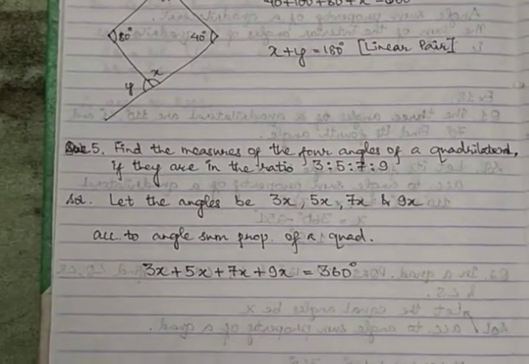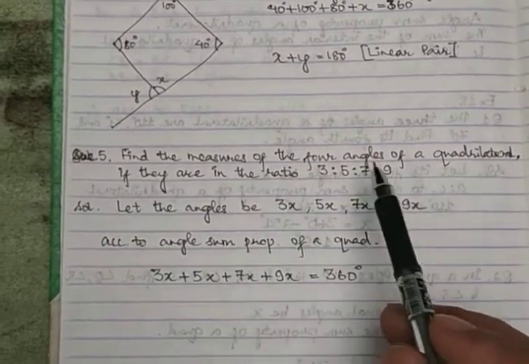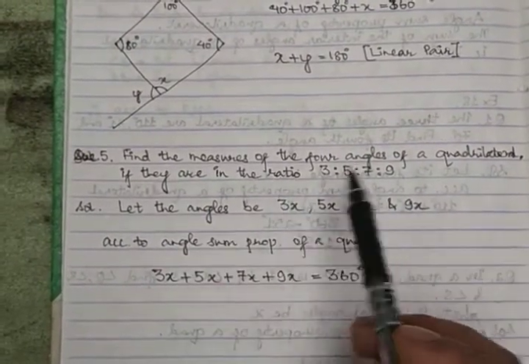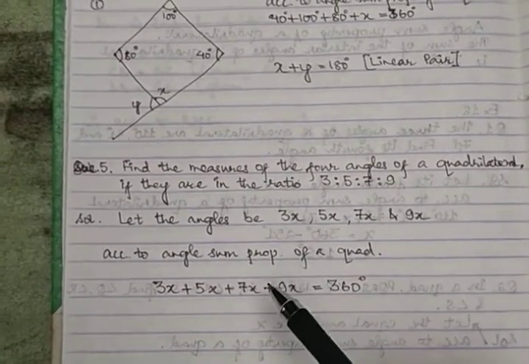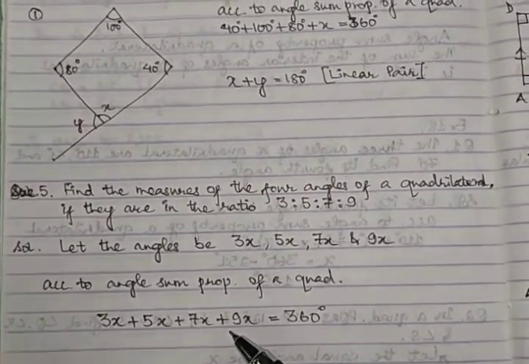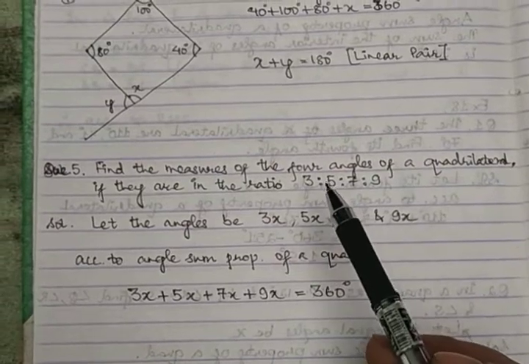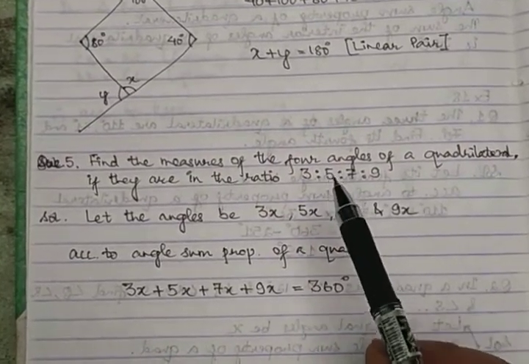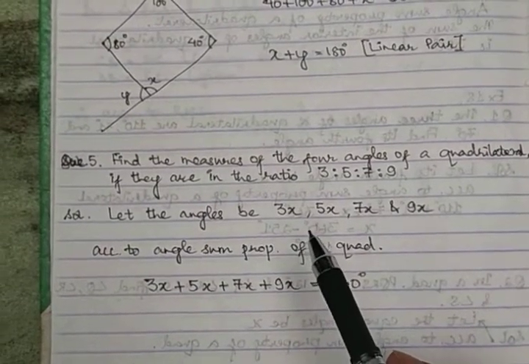Now for question number 5, find the measure of 4 angles of a quadrilateral if they are in the ratio. Now see, they are given in ratio. Whenever you see a word problem in a ratio, you have to assume the terms as whole numbers first, isn't it? And how will you do that?